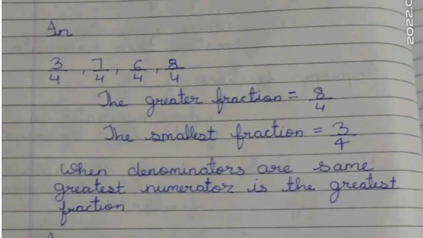Now let's assume two fractions, 2 by 4 and 3 by 4. So let's assume that we have two cakes and the cakes are of the same size, and we divided the first cake into 4 parts and ate only 2 parts. And the second cake we also divided into 4 parts, but we ate 3 parts.